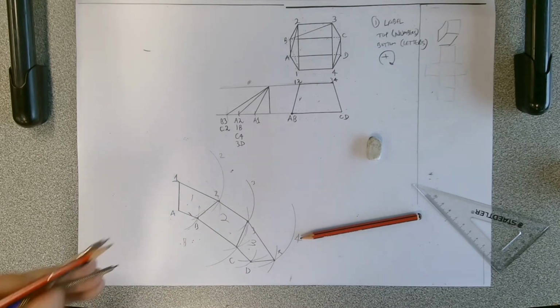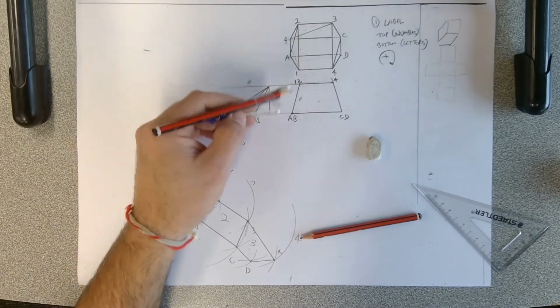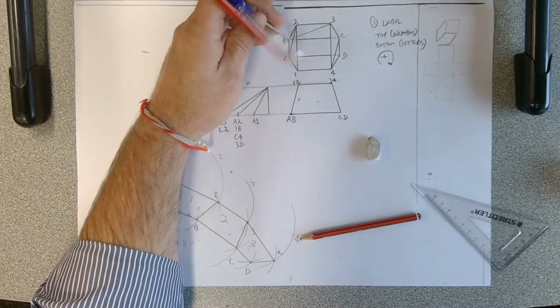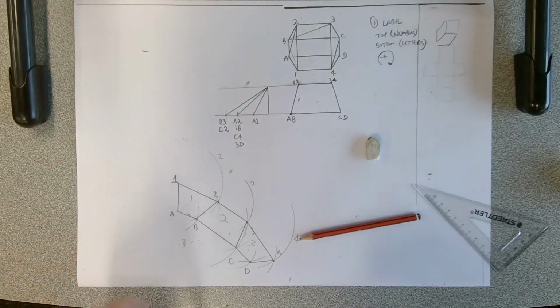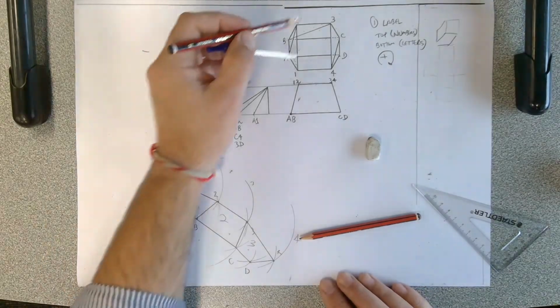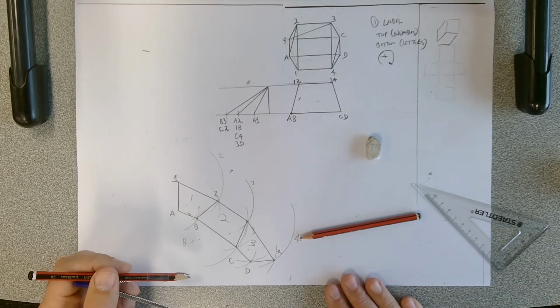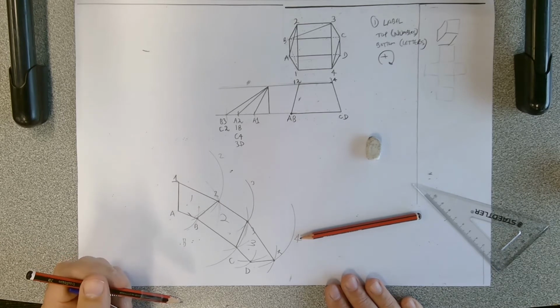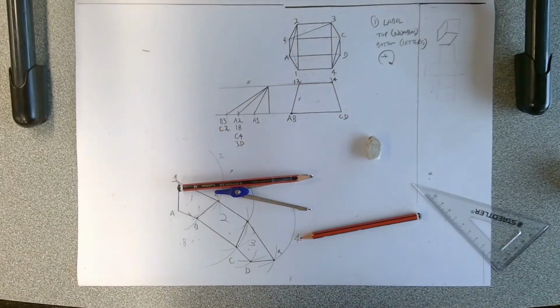Any lengths that aren't real, you need to calculate them using this and the length in the top view by swinging the arc. And then you need to work out where the intersections are by finding 2 points that lead to the point that you're trying to find. Give that a crack, and we will do it in class, and we will get better at it as we do more of them. See you in class.